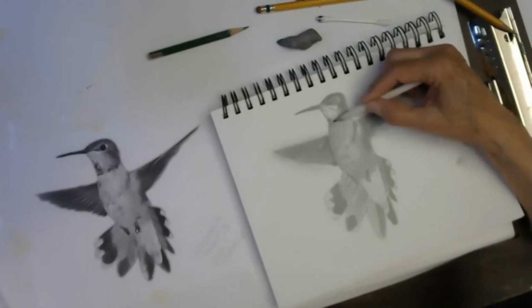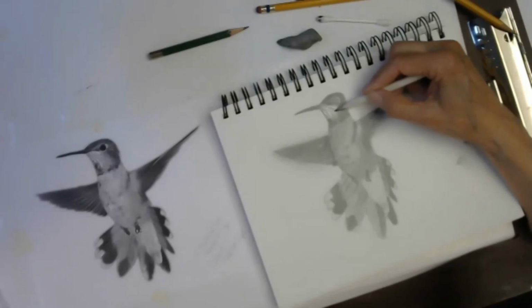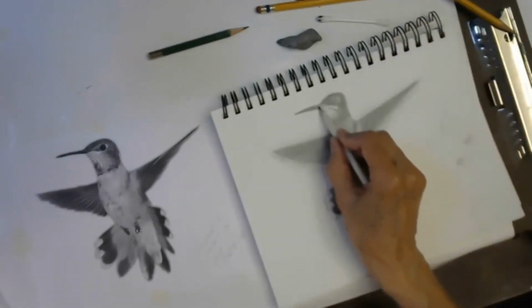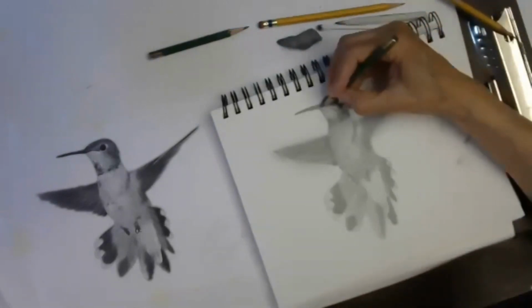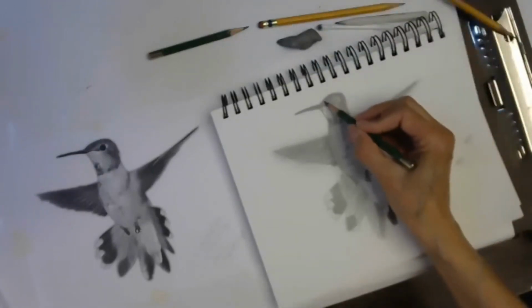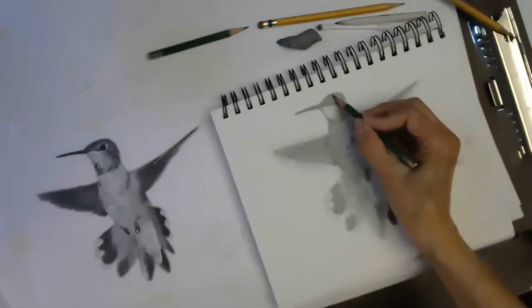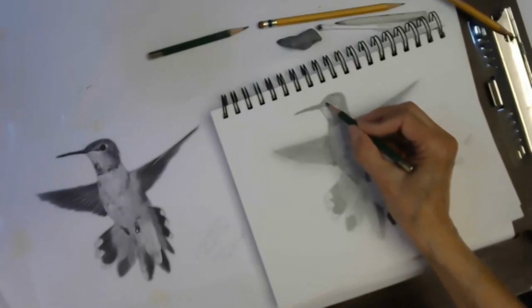Again, values are one of the hardest things a lot of artists have trouble with. Seeing values is not easy. It can take years to figure it out, and I still have issues. And I can see there's a really dark area where this beak comes into the head. And it's really dark right up here. So now that you're at this point, you can see where you might need to fix your values a little bit.